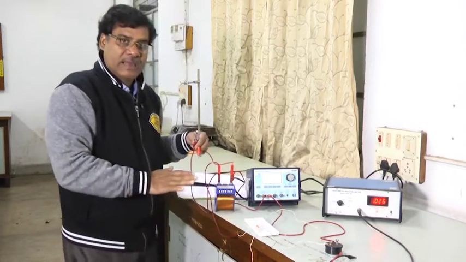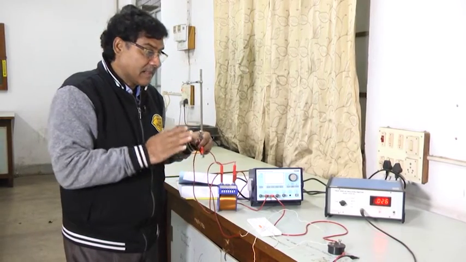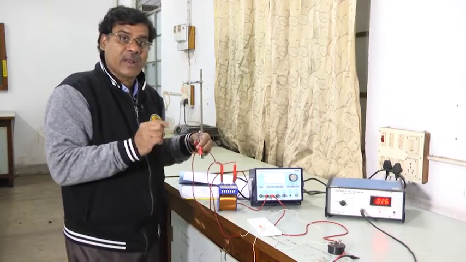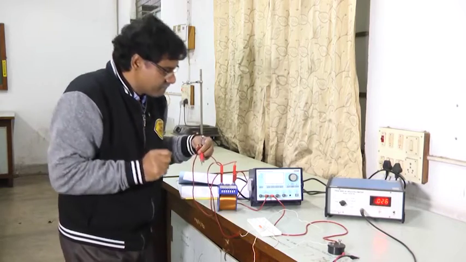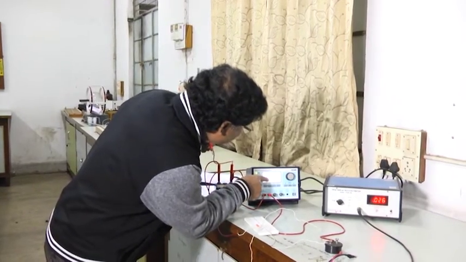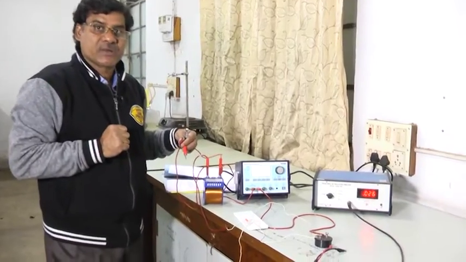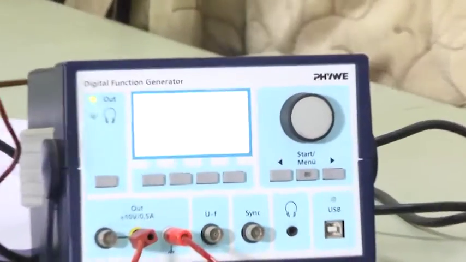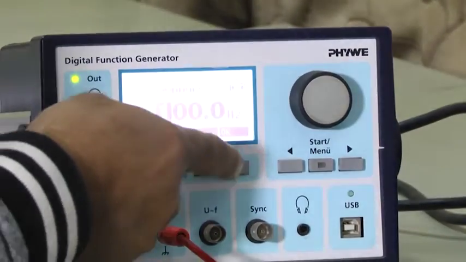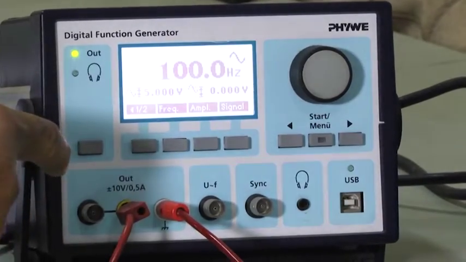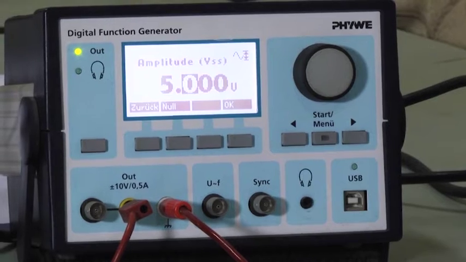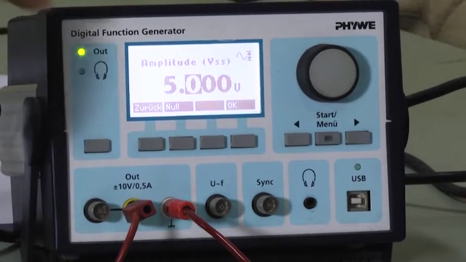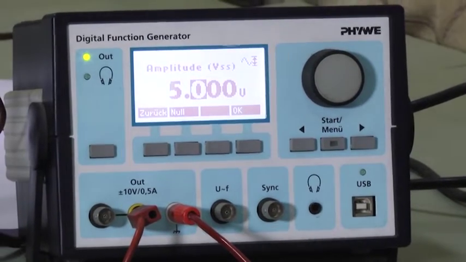Okay. So, that would be the one experiment that has to be done for a particular frequency. So, we will fix the frequency. Here say the frequency is 100 hertz. Okay. So, we will fix the frequency, then I will go to the amplitude. Now, here the amplitude is 5 volt. Remember, this 5 volt is showing the peak to peak value.